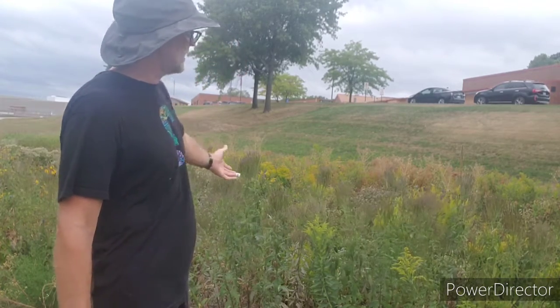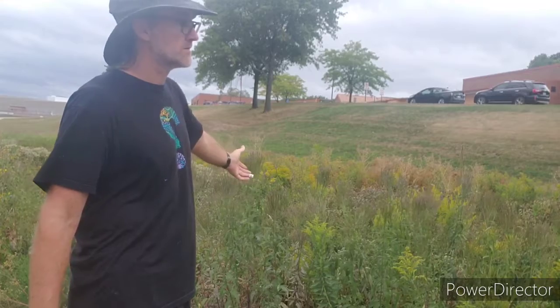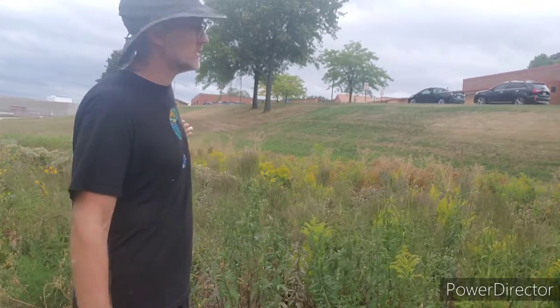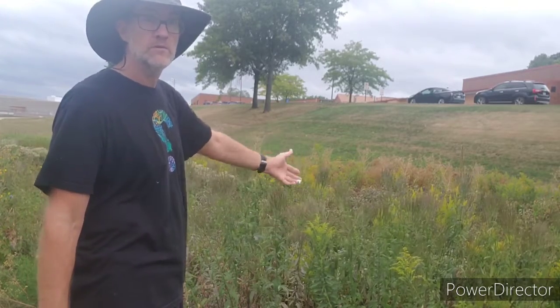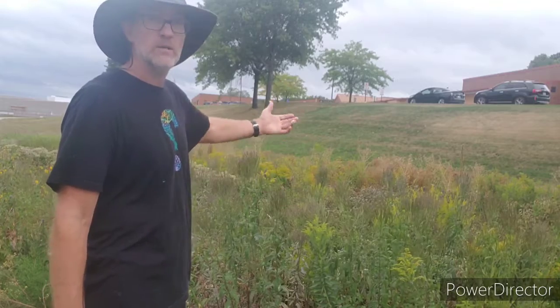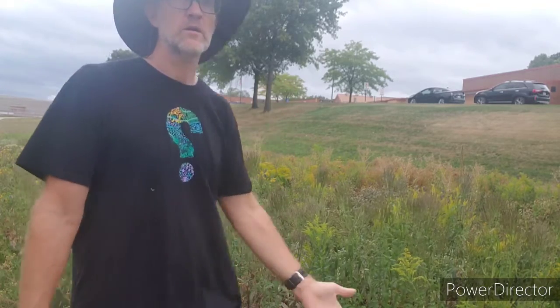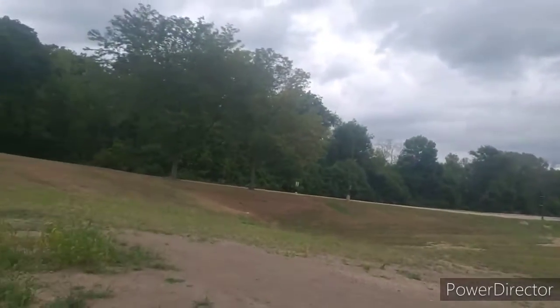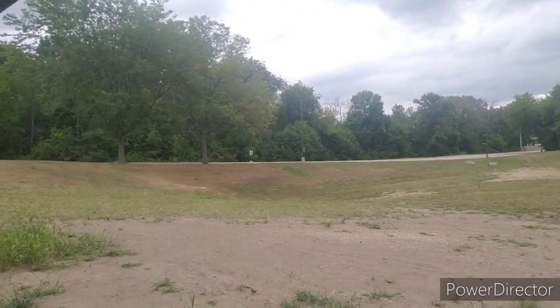It's being diverted down into this swale, this low area, and that sediment is being trapped. Hopefully the nutrients are being filtered by the plants, and the water that goes on down to the lakes hopefully is that much cleaner.